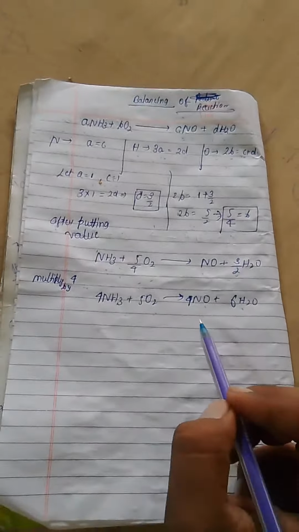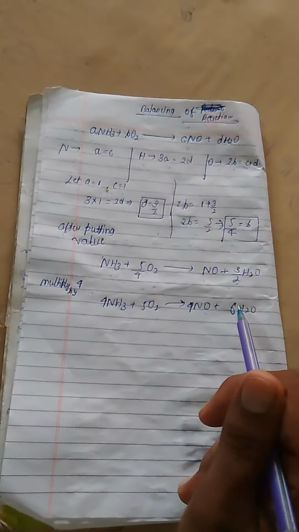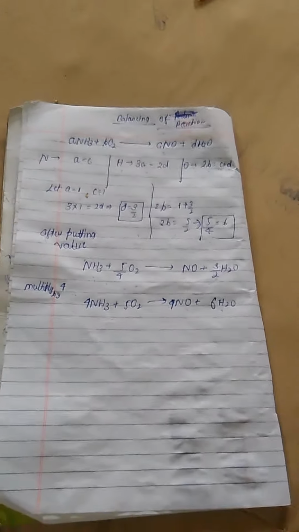So I hope it will be very helpful for you, and definitely you will be able to solve every type of problem of balancing of redox reactions.